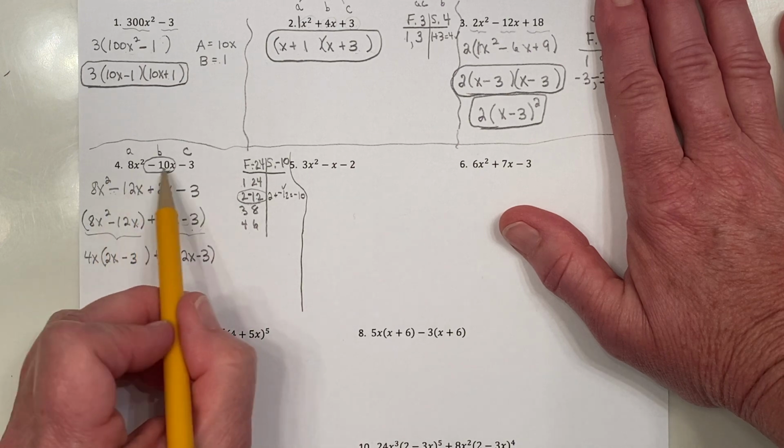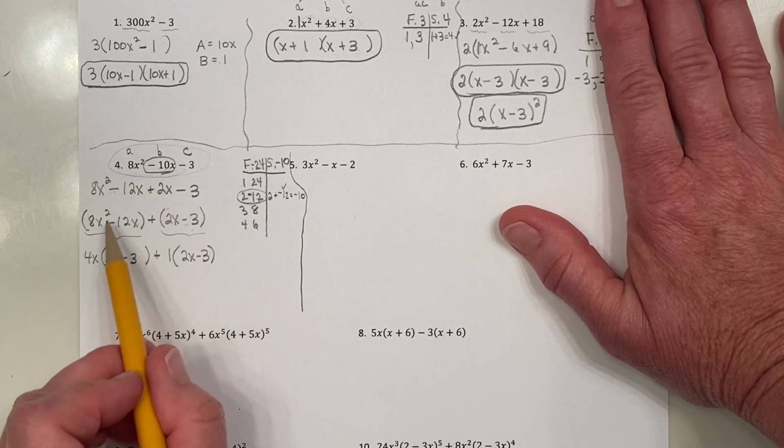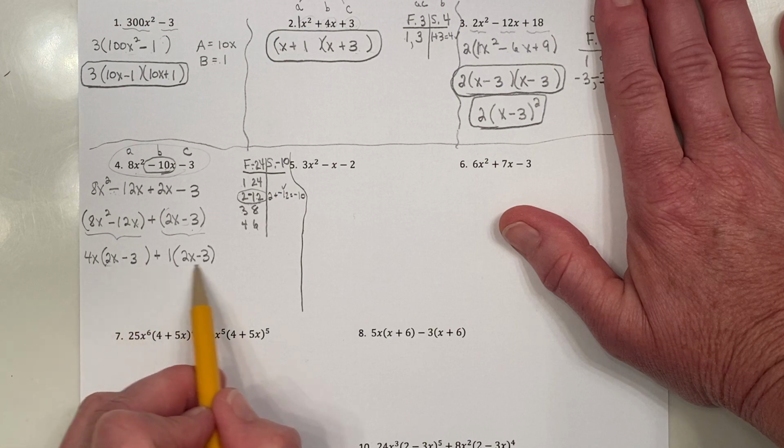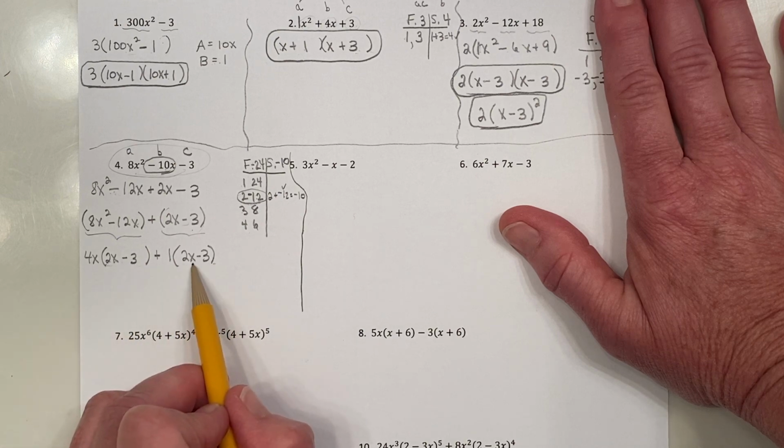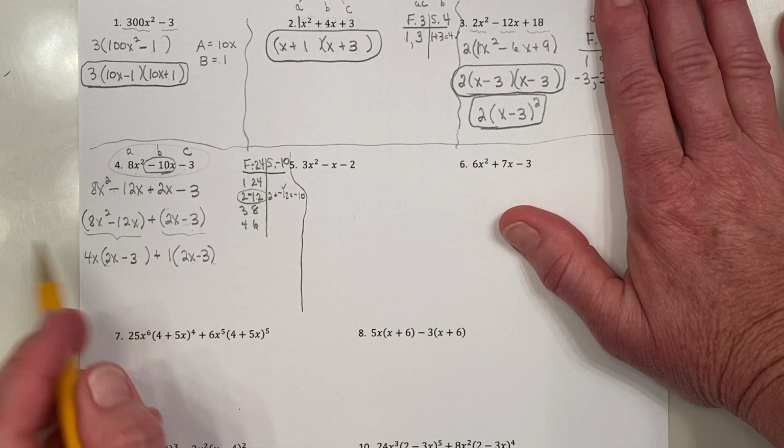So if this trinomial factors, then I should be able to proceed this way. I should get this same factor right here. If these aren't the same, that's a built-in check process that we made a mistake.